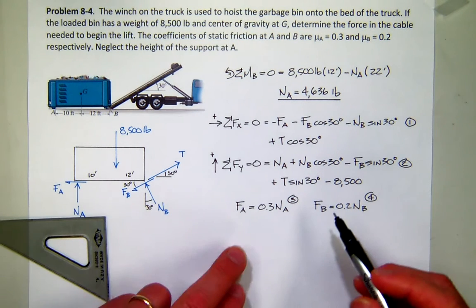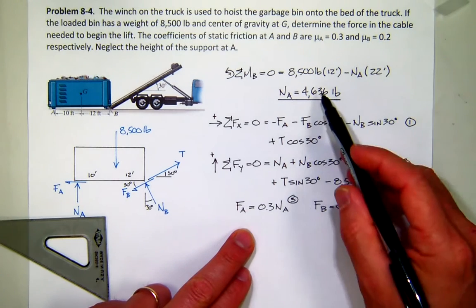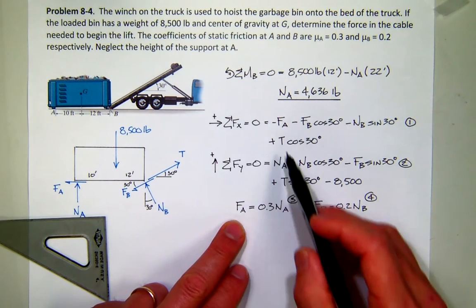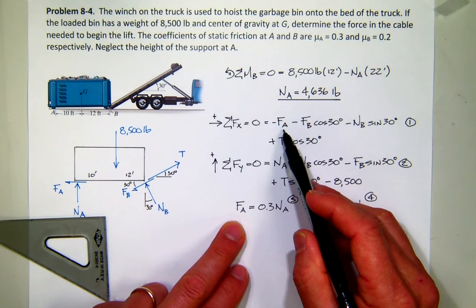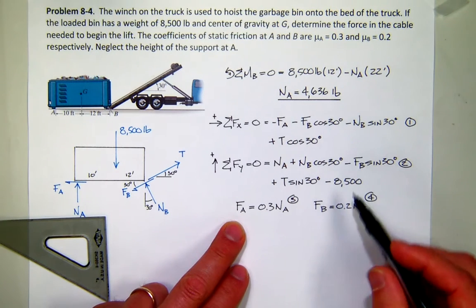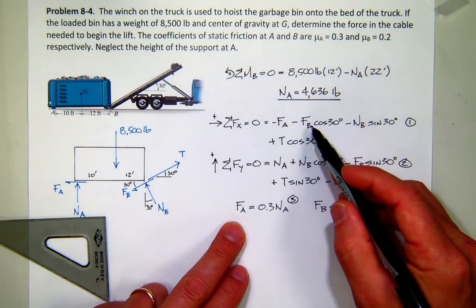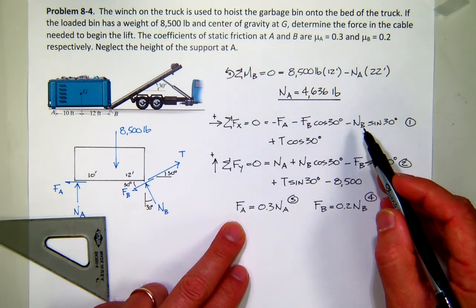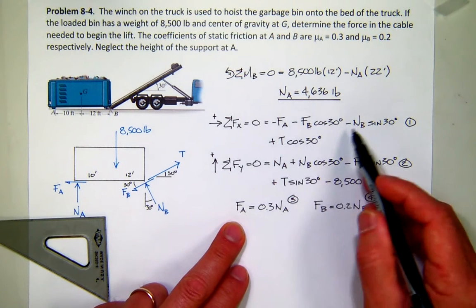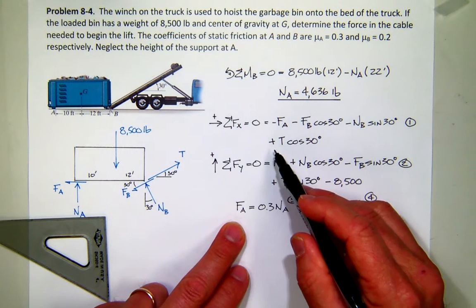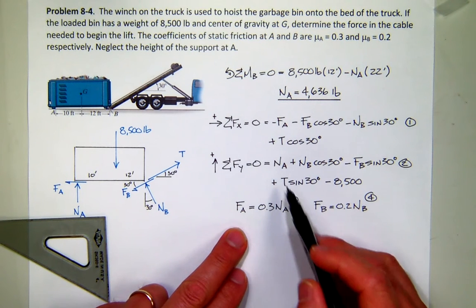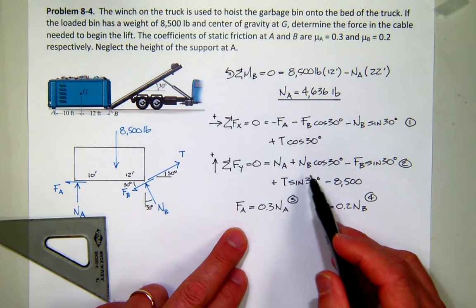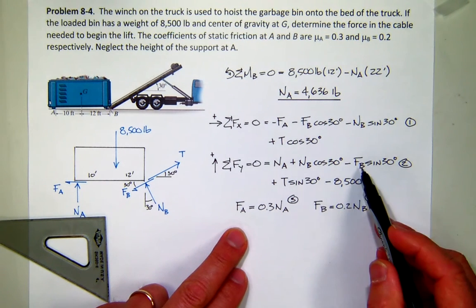Let's just talk about it for a second. Since I know the normal at A, I know the force at A. So if I look at equation 1, this is a number. Then if I plug this in here, I now have normal B, T. So I get a relationship between normal B and T. If you go to the second equation, I know normal A. There's normal B again.